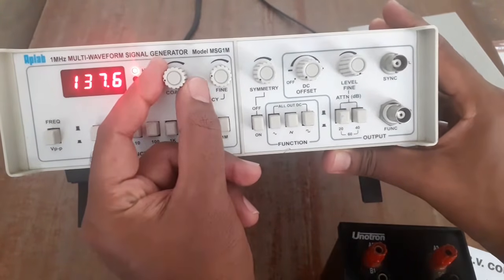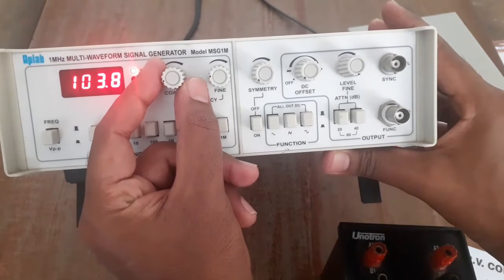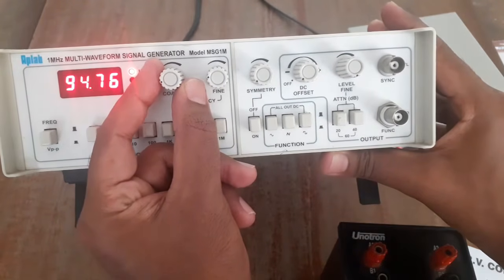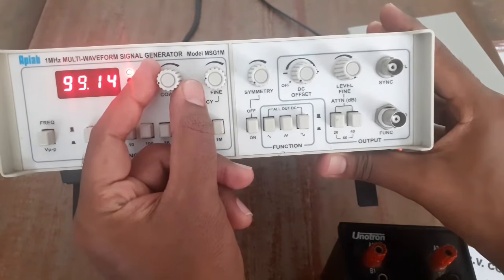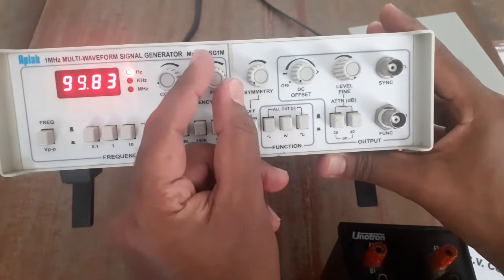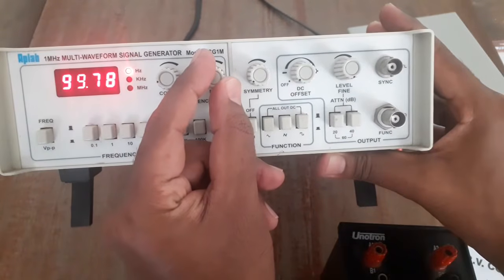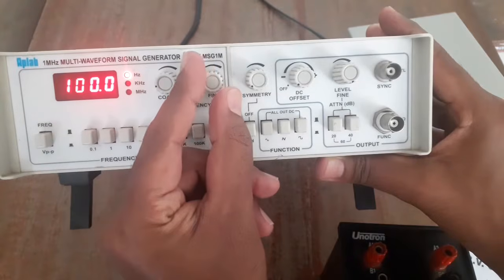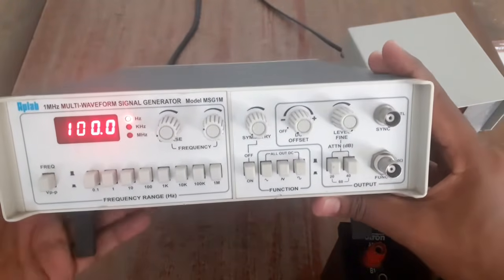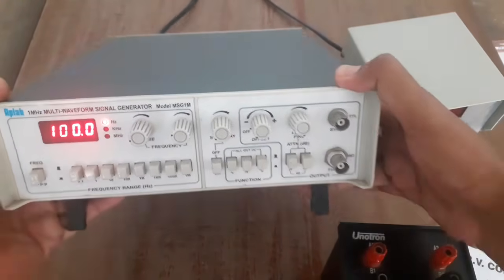Say now I want to set it to 100 Hz. What I will do is I will come close to 100 Hz or a little less than that. See here. Then I am going to use this fine knob and slowly increase. Now you can set the frequency to exactly 100 Hz. Let this be the first frequency for which I am going to do the experiment.